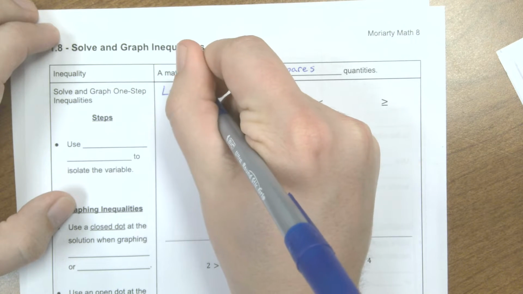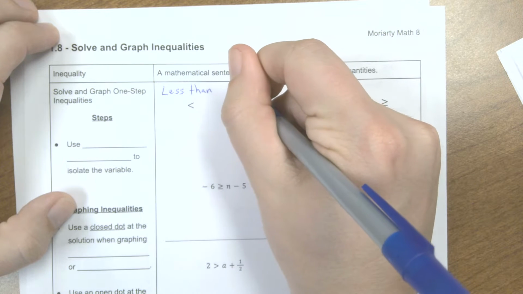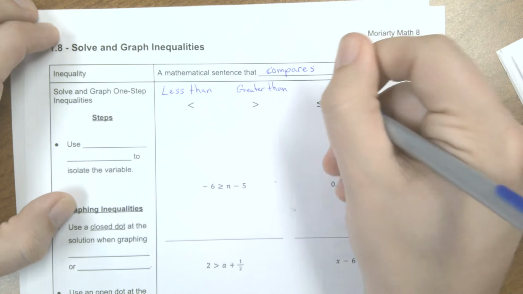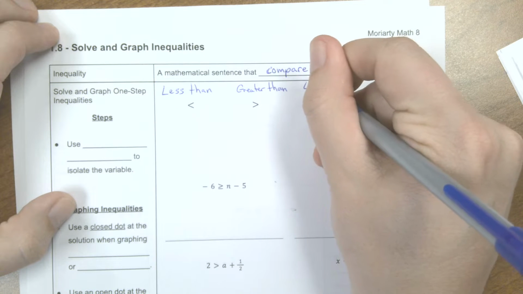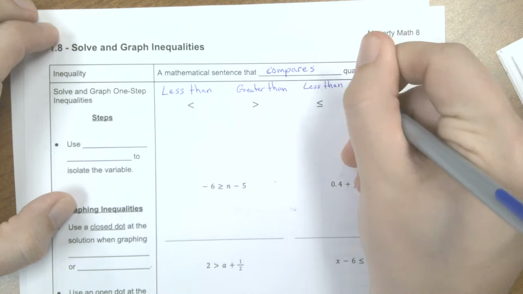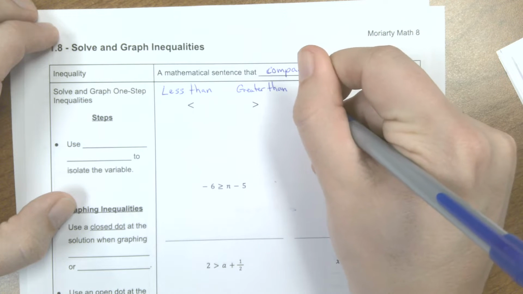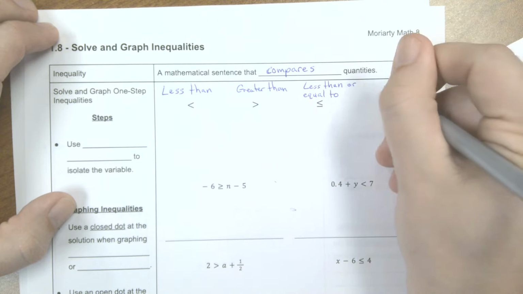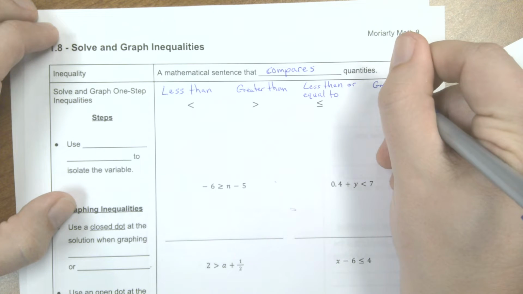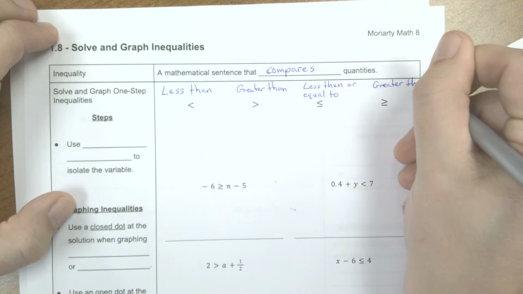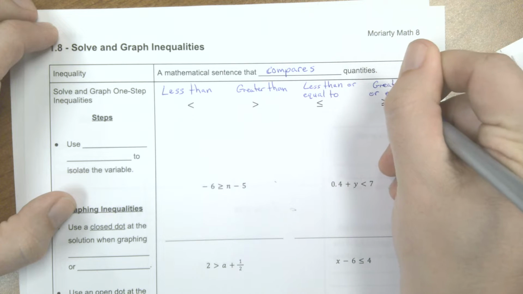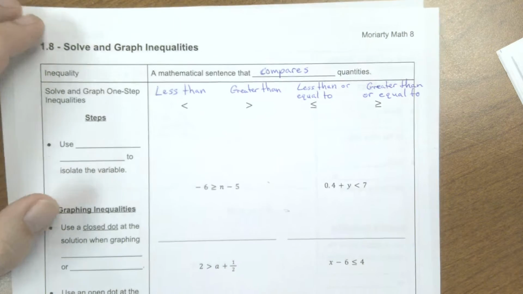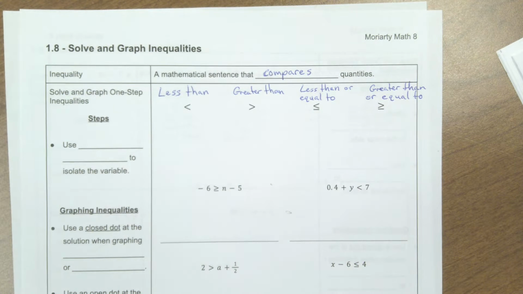So this is less than, this is greater than, this is less than or equal to, this is greater than or equal to. Okay, this is kind of a refresher, maybe from 7th grade, maybe from 6th grade.